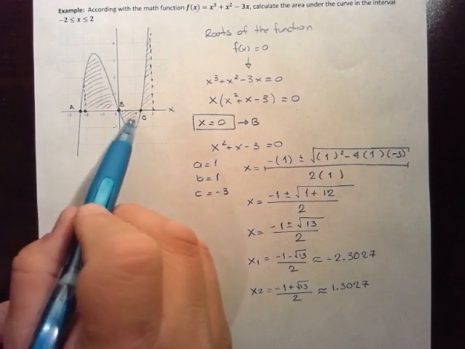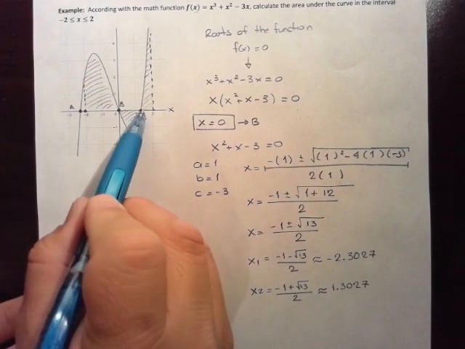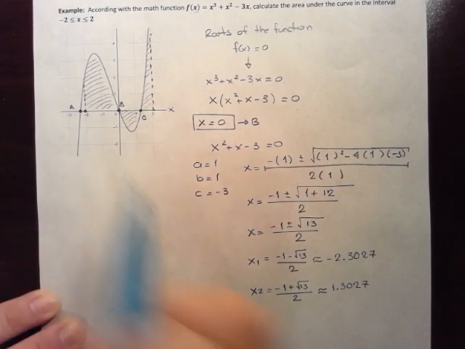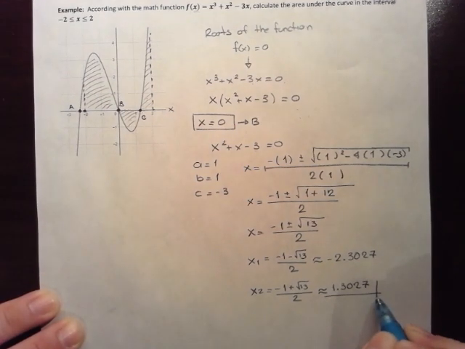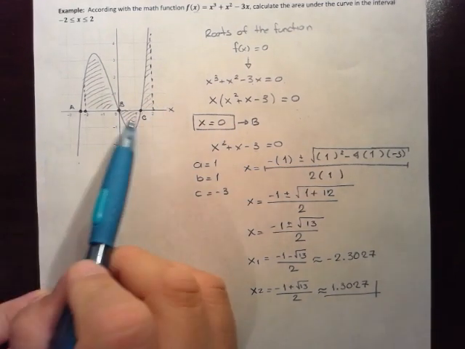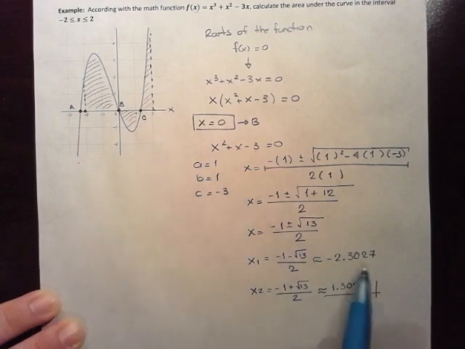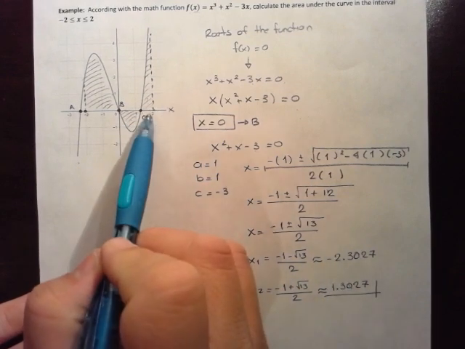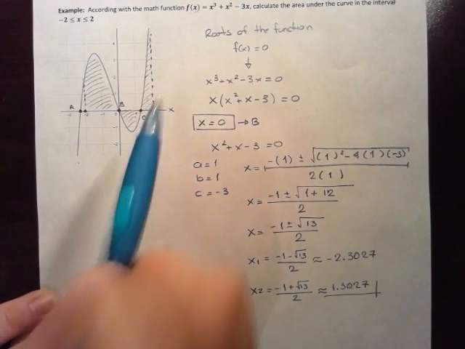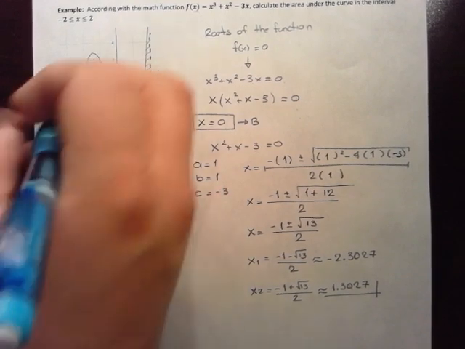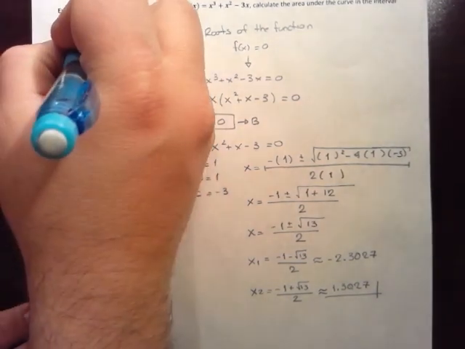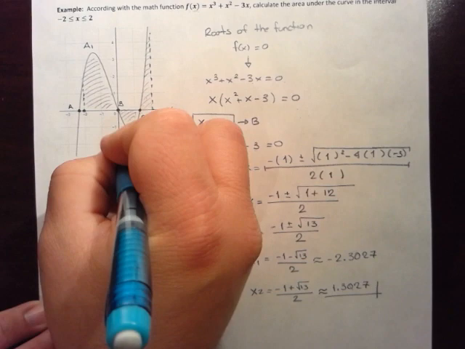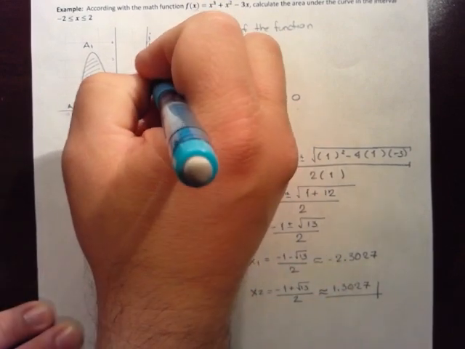The second one is going to be from 0 to this point, that in that case is this one. And the third one is going to be from this value to 2. Okay, so I'm going to call this A1 first area, A2 second area, and A3.